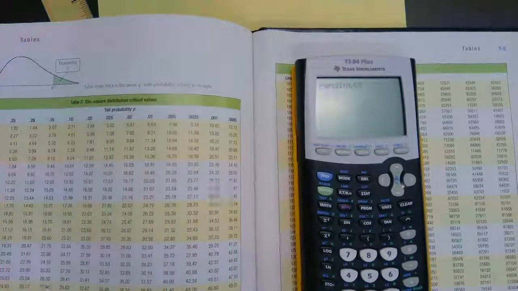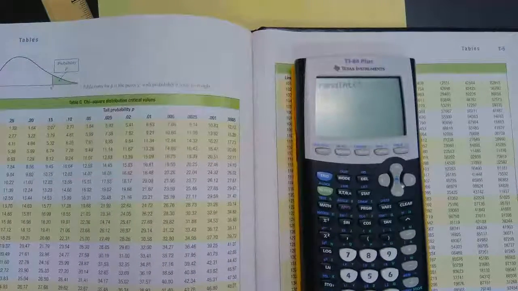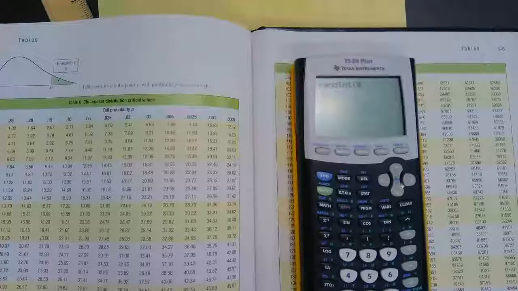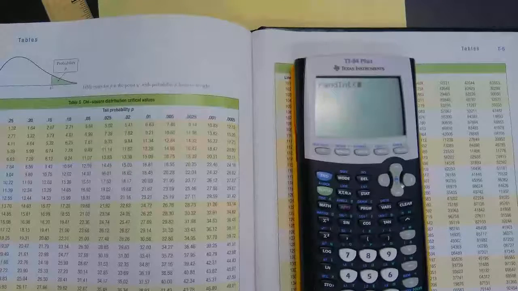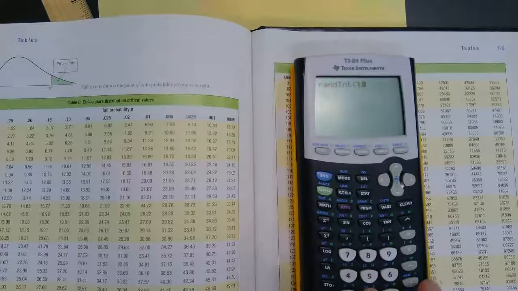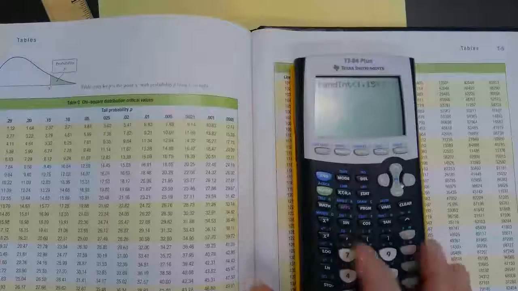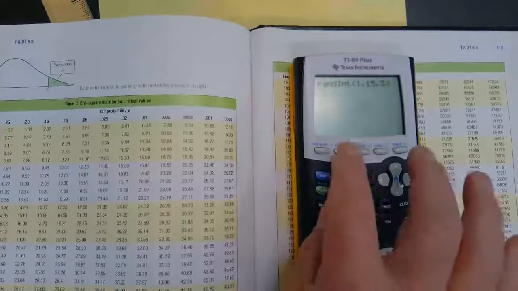And let's say there's 15 people in our stats class. Let's say I want to randomly select 3 students from our AP statistics class to do something. Here's what I do. Lowest number, highest number, and then the number of students I want to pick. 15 students.